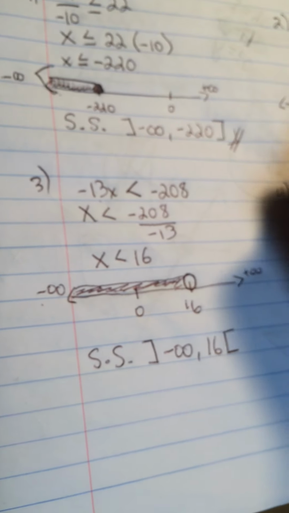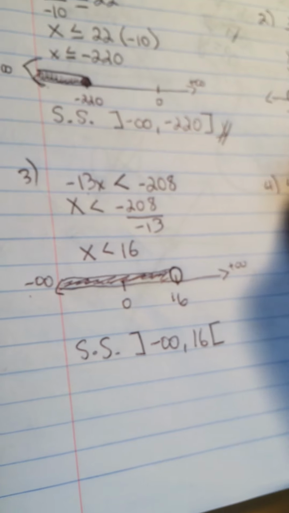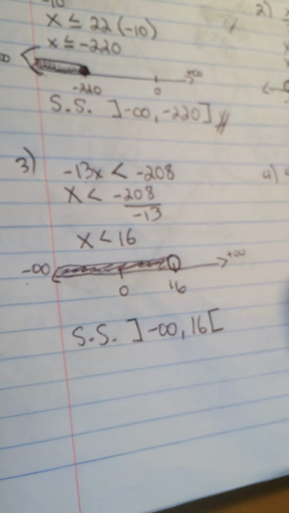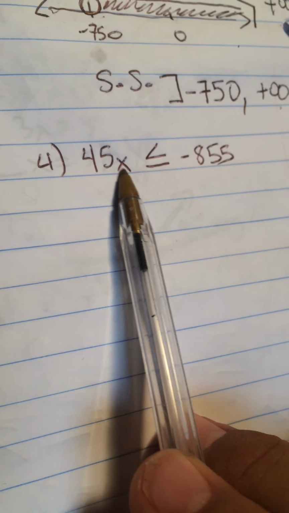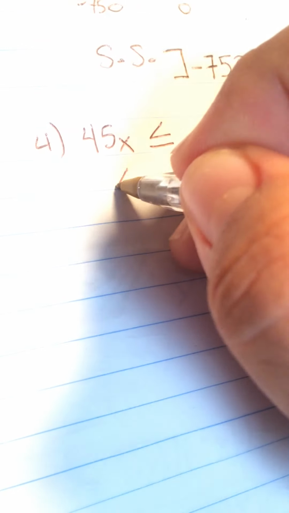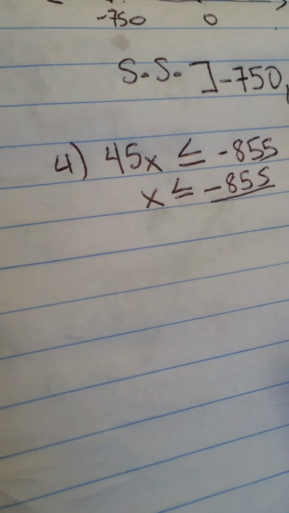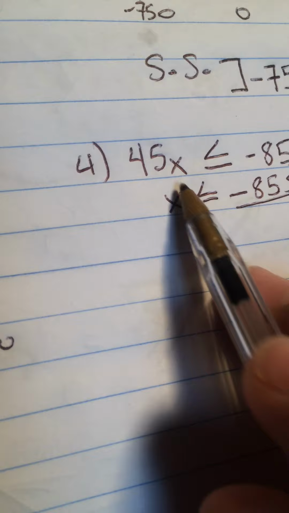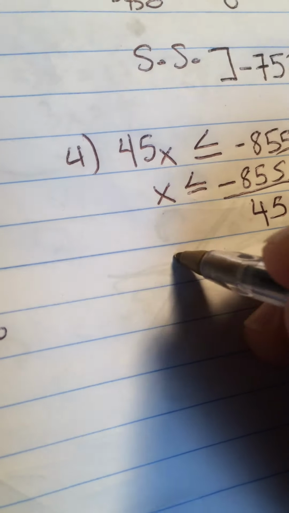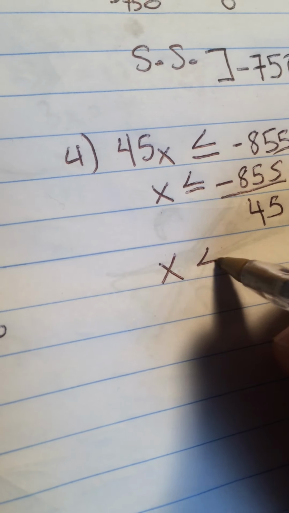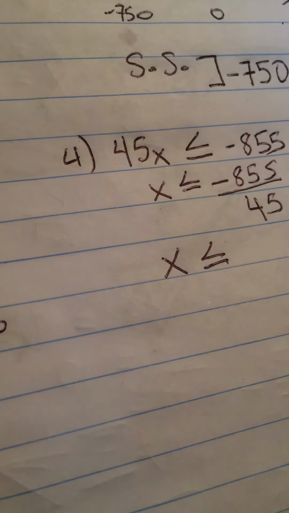Okay, let's do number 4. Number 4 says 45x less or equal than negative 855. This 45 is multiplying. How do I move it to the other side? Dividing. So I keep the symbol, and I have negative 855 divided by 45. This one keeps the symbol. So we have x is less or equal, and then we bring it to our calculators.